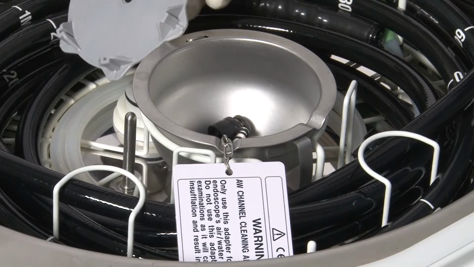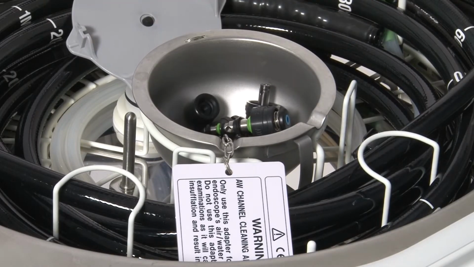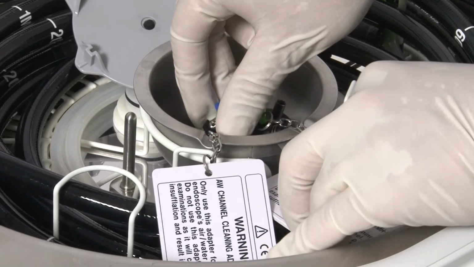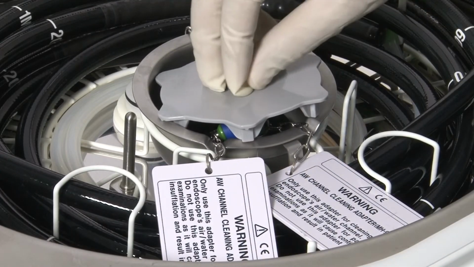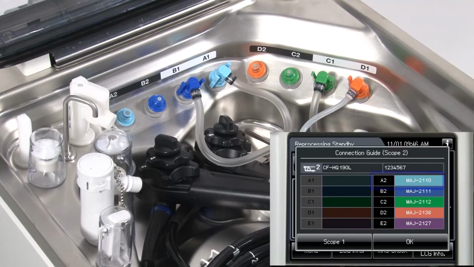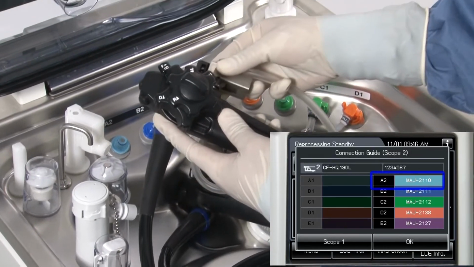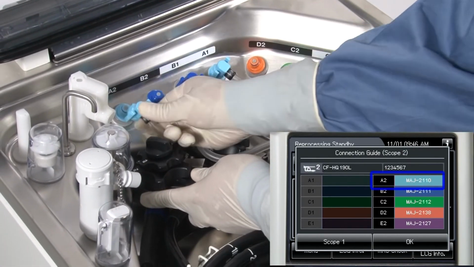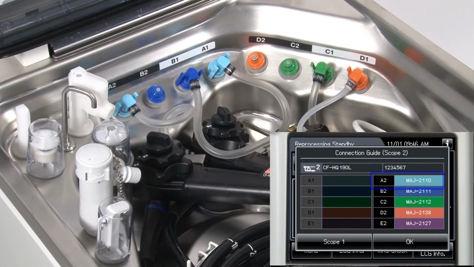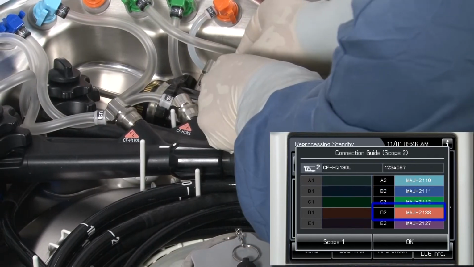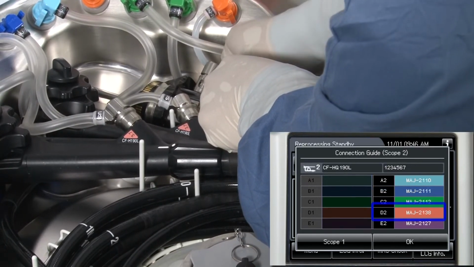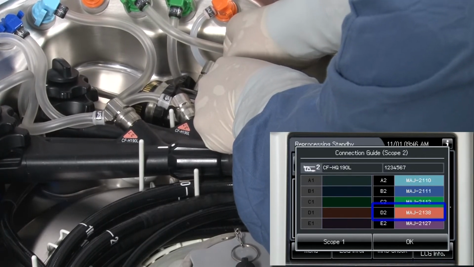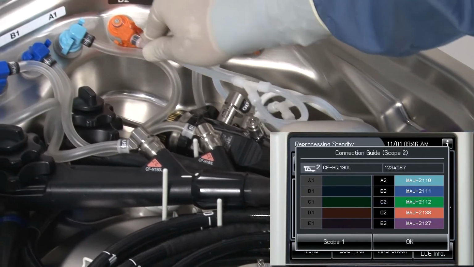Please put the accessories in the washing case in the same way as for the first endoscope. Please connect the connecting tubes to the second scope and the OER ELITE in the same way as for the first endoscope. Please connect MAJ2138 to the second endoscope and the OER ELITE in the same way as for the first endoscope.